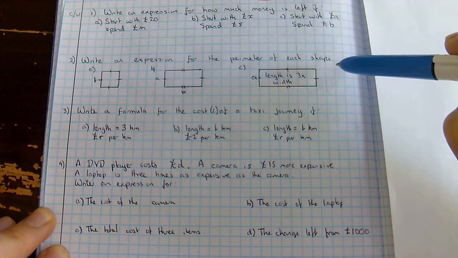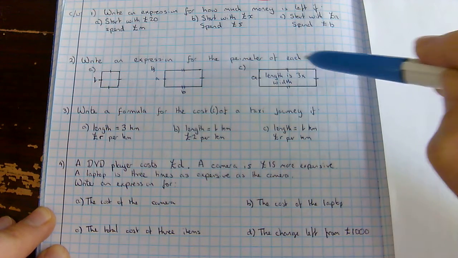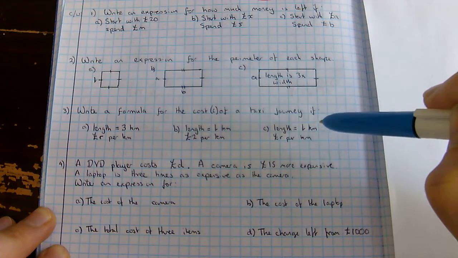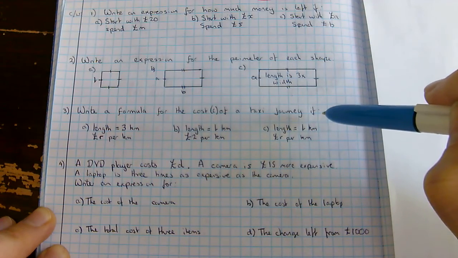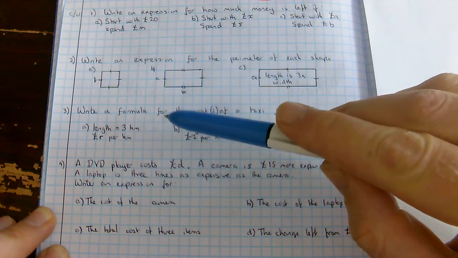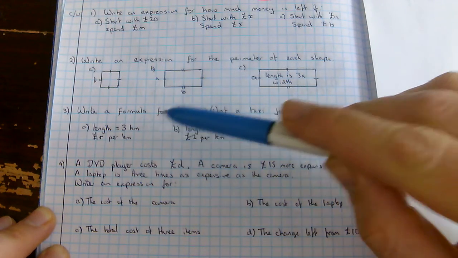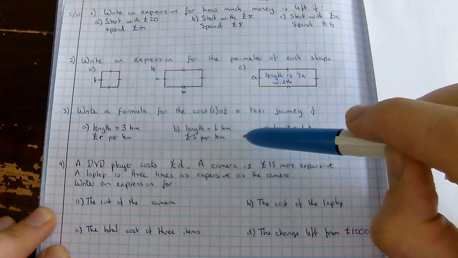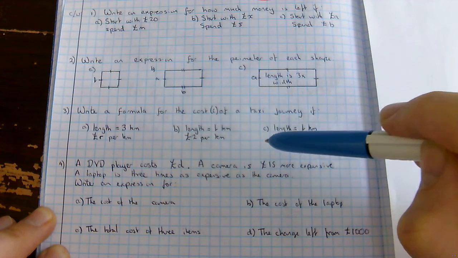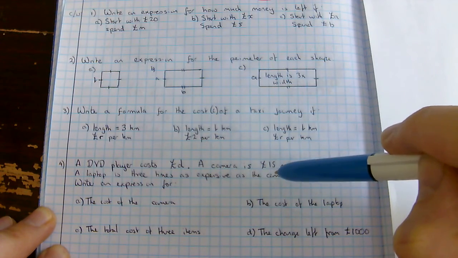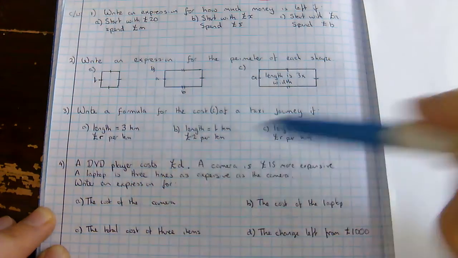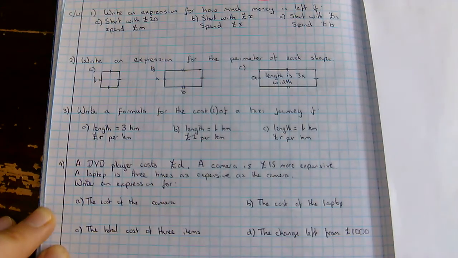For the second, you're asked to find an expression for the perimeter of each shape. So remember, to find the perimeter, you add up as you go round the shape. Here, you're asked to find the formula for the length of a taxi journey. So, for the first one, it's a 3-kilometre journey and you're charged R pounds per kilometre. Look back to that first worked example if you've got any difficulties with it. For the fourth one, you are looking at finding the cost of different items in relation to the DVD player D. Okay, can you write down the questions, then have a go at answering them yourselves. Please pause, and then when you come back, we're going to work through the solutions.